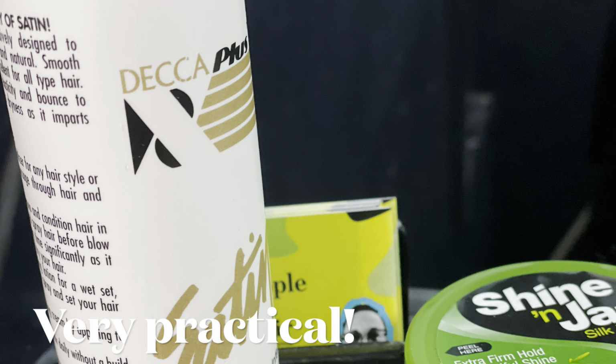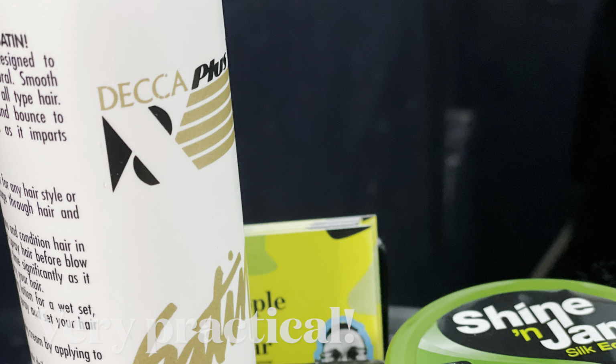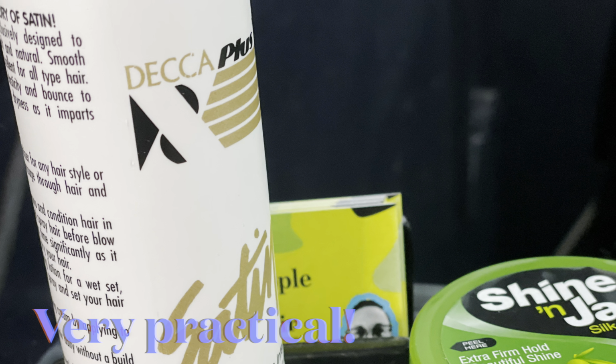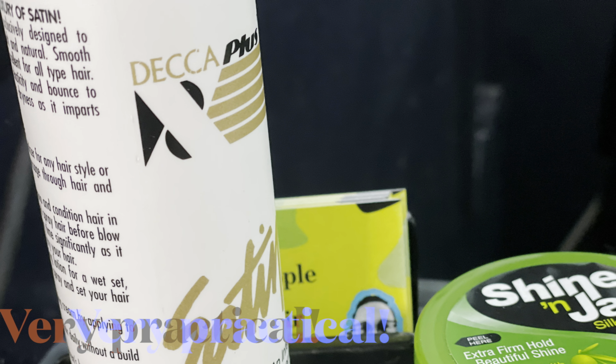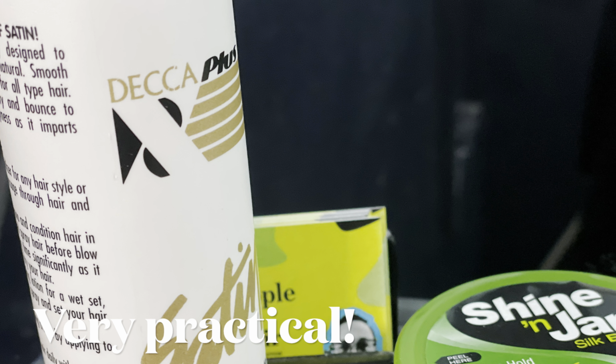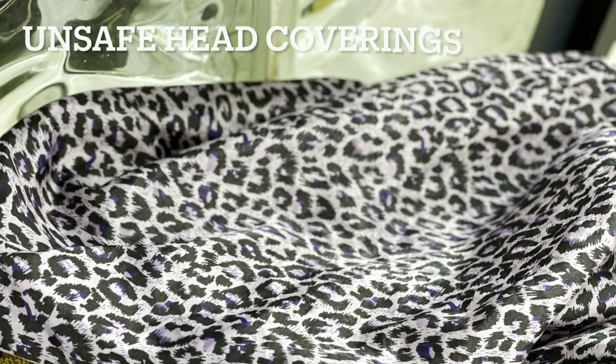Okay, you guys already know how I feel about Deca Plus Satin Tame. Personally, I believe everybody on the planet should have the Deca Plus Satin Tame as well as the Philip Pelusi's protein spray. Okay, so this is me and my other new guest, and we use Satin Tame. So I just want to show you how Satin Tame can be used on various hair textures and hairstyles for us natural hair folk.